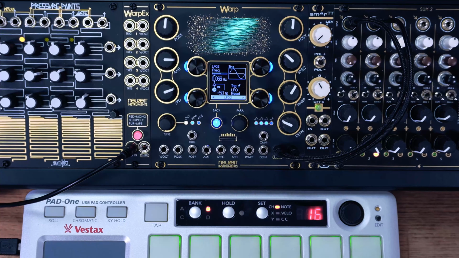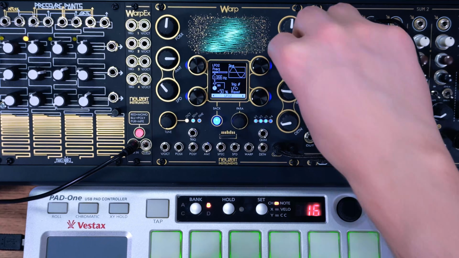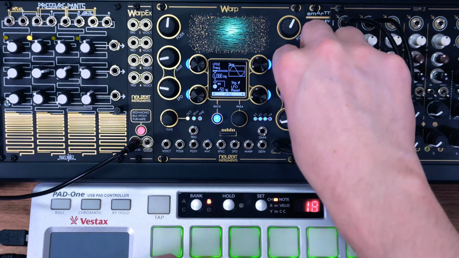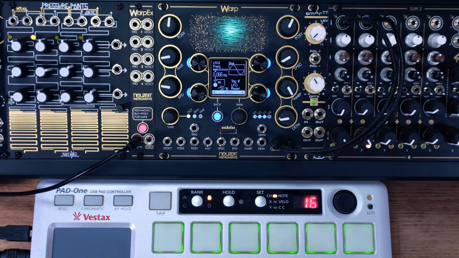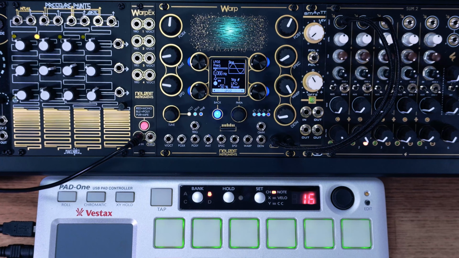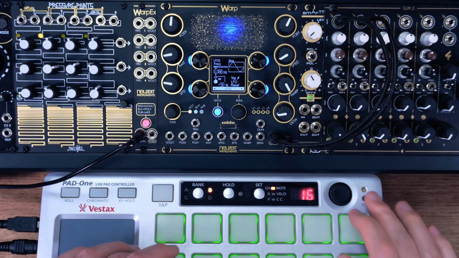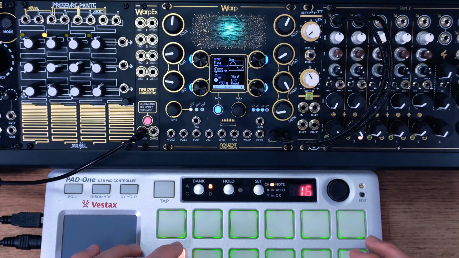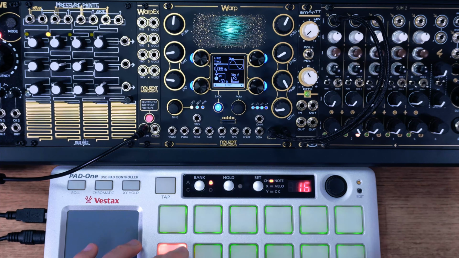These 2 steps also reflect a key concept behind WARP's design. You can take your time to dive into the details of all the parameters in the menus. And when it's time to perform, you can use the controls for quick access to many parameters all at once without need to look at the screen.